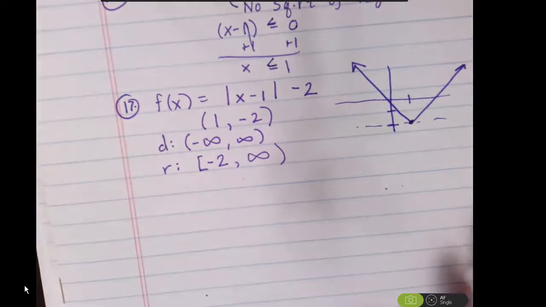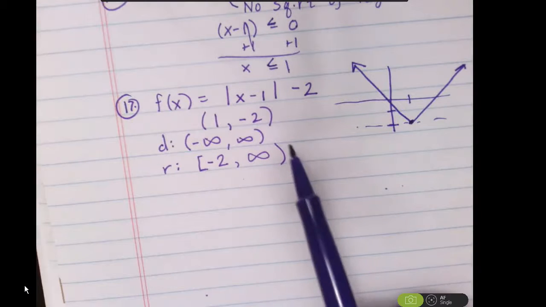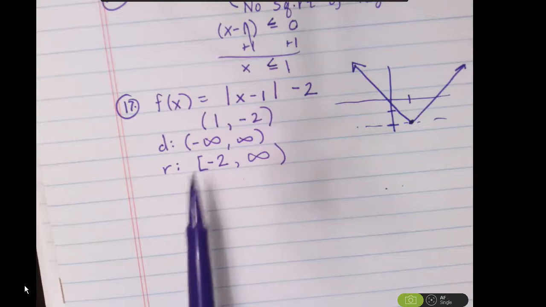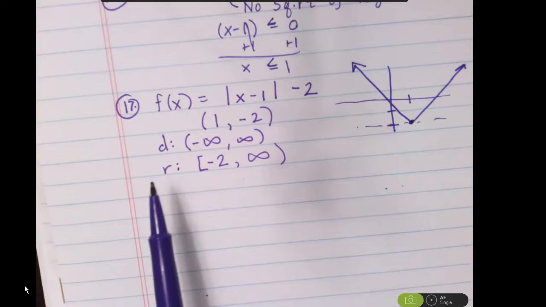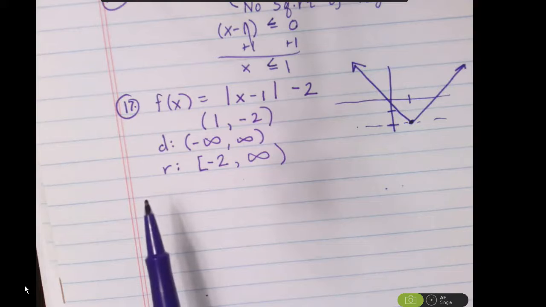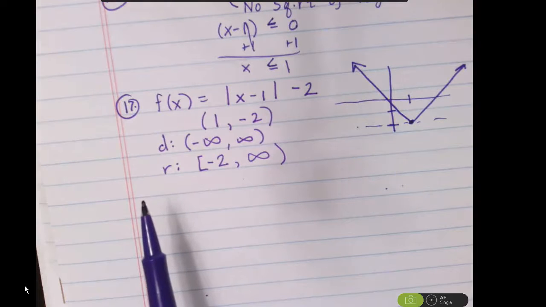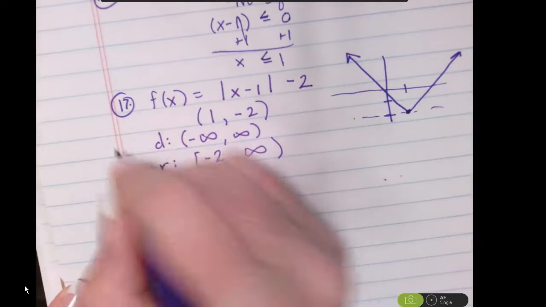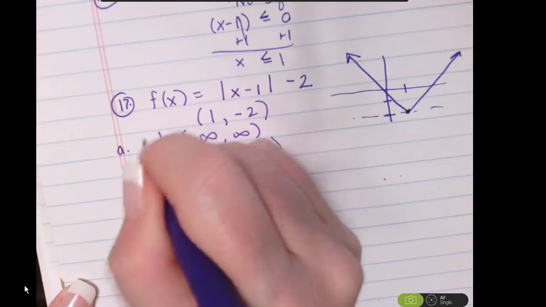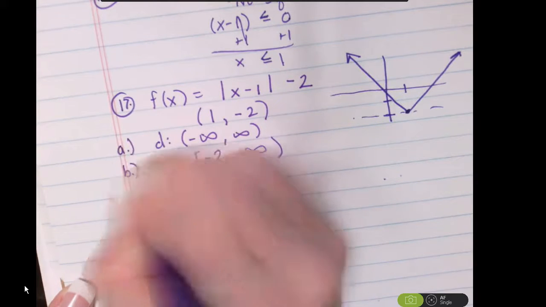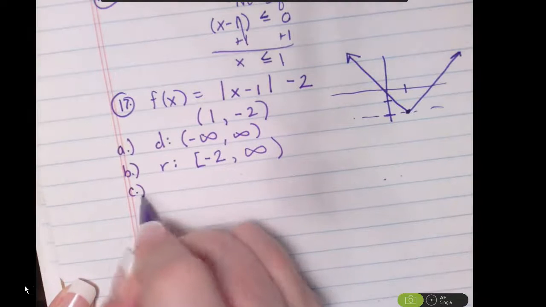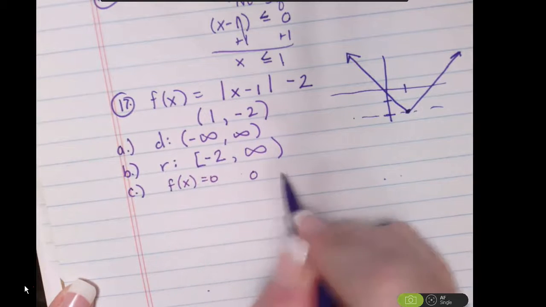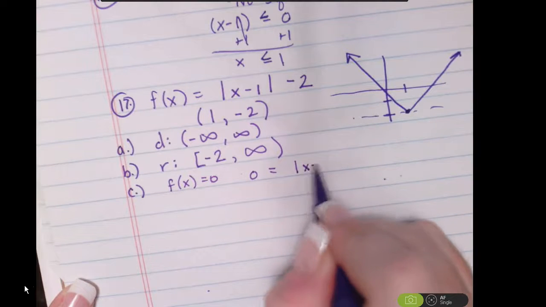Okay, so what I've done is I have committed the same sin that students have been doing for years and years and years. I jumped right in and started solving the problem without reading the directions. So it turns out I have got to do all sorts of things with this graph. Determine the domain is just part A, and the range is part B. But for part C, I need to find where is f of x equals 0. So I'm going to substitute a 0 in there.